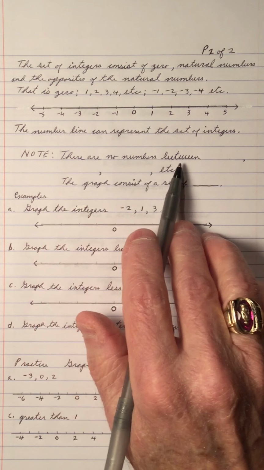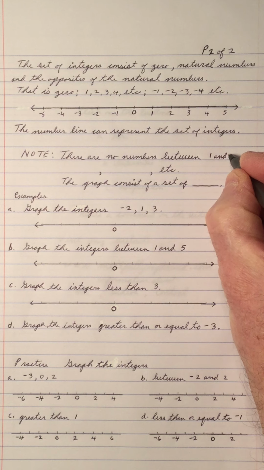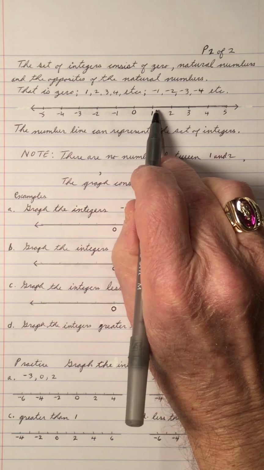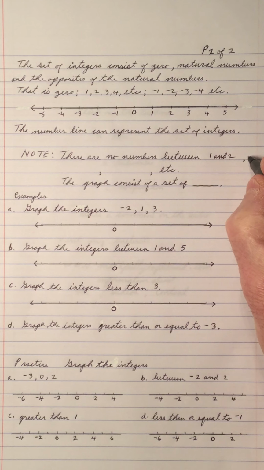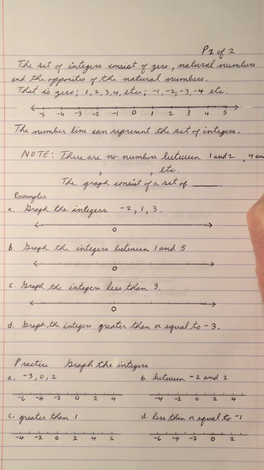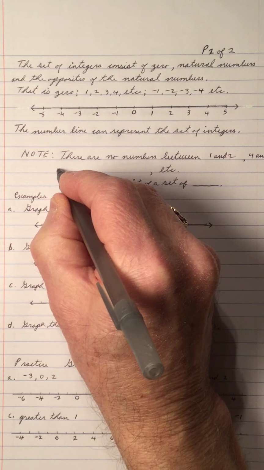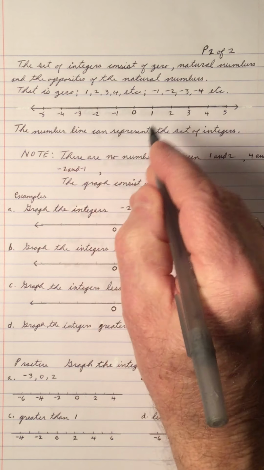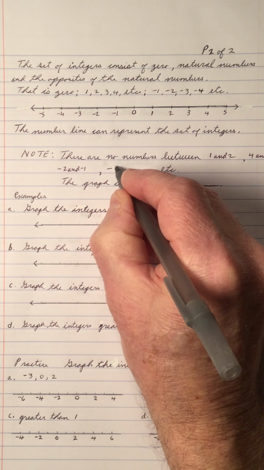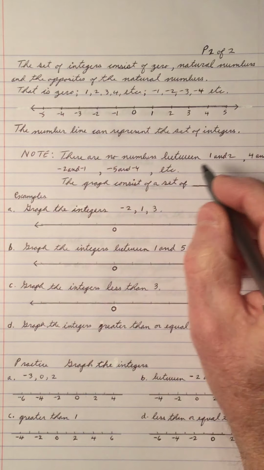Note there are no numbers between 1 and 2. Between 1 and 2, there's no integers. There are numbers there, but they're not integers. Between, say, 4 and 5, there's no integers. And between -2 and -1, there's no integers. And between -5 and -4, there's no integers, etc.